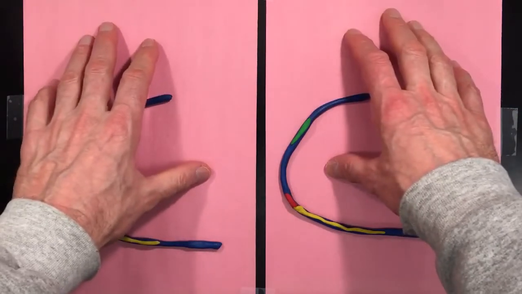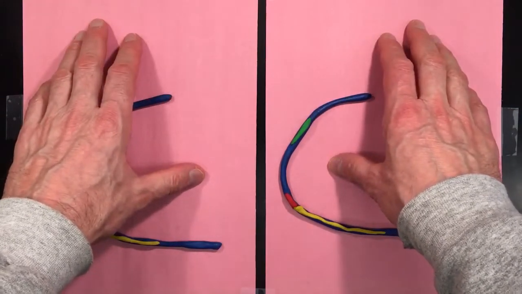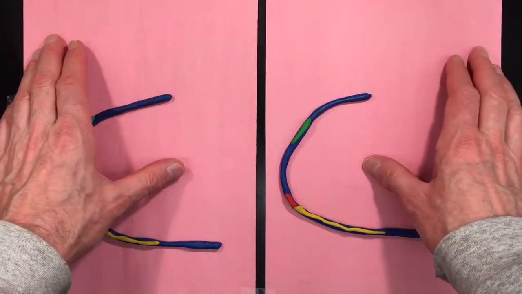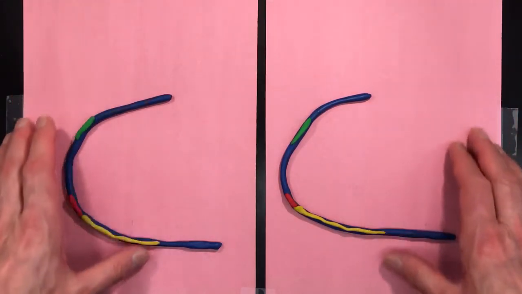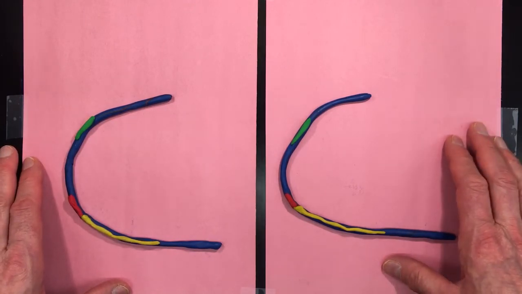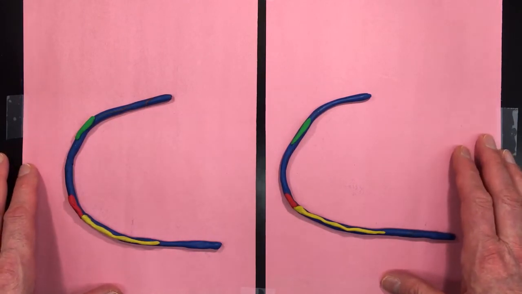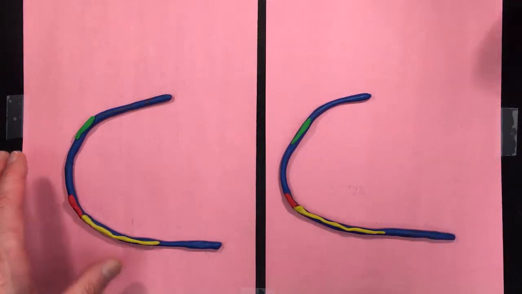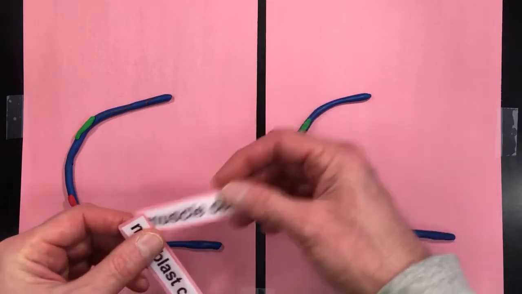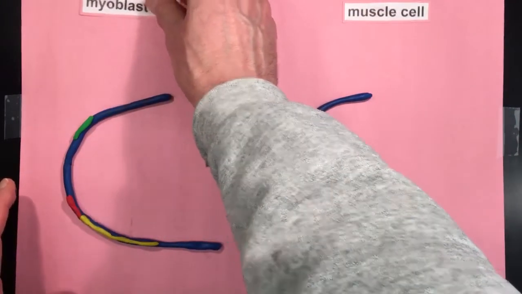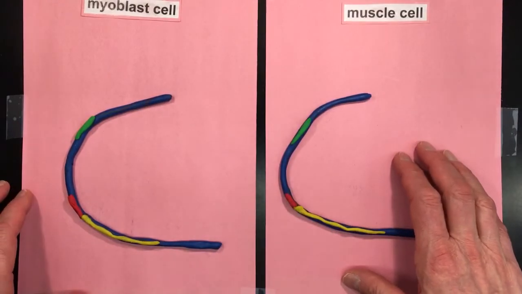The two pieces of paper I'm using represent two cells from one species of eukaryote. They could be from a human or any other animal, or these two cells could be from any plant, or they could be from a single-celled eukaryote like the yeast that causes bread to rise, for example. The specific example I'm going to use is a human example. One cell is going to be a muscle cell. The other cell is going to be a muscle precursor called a myoblast.